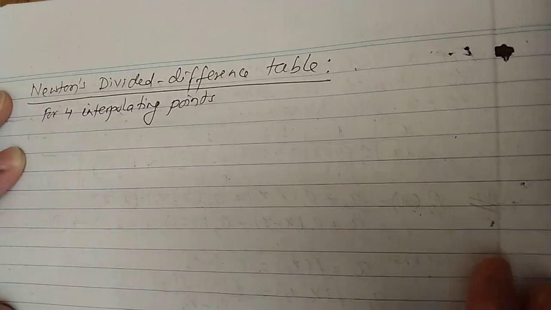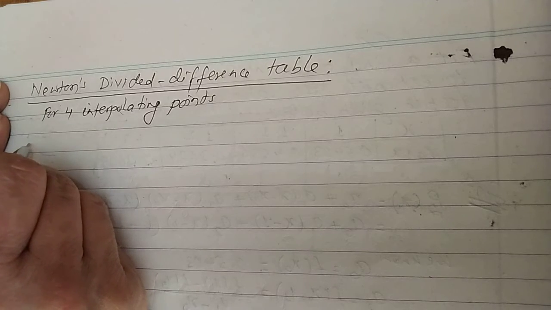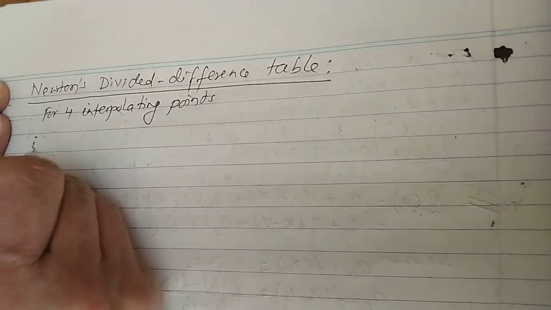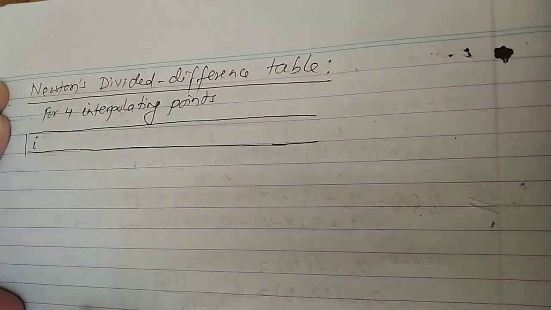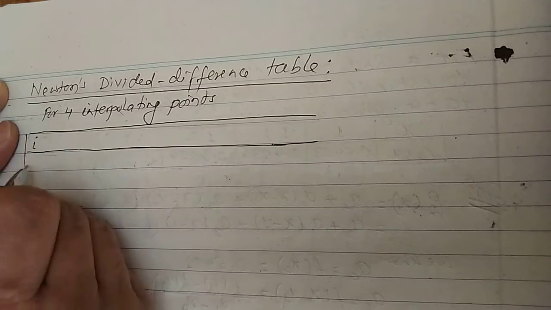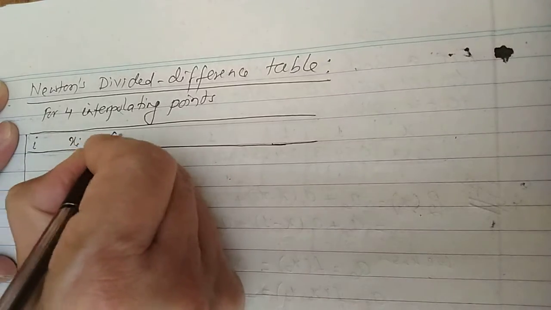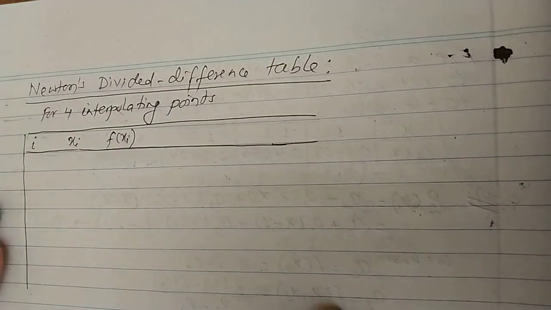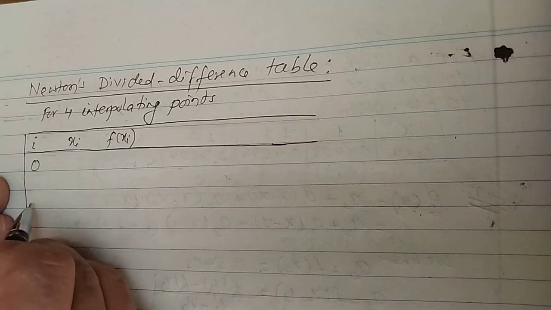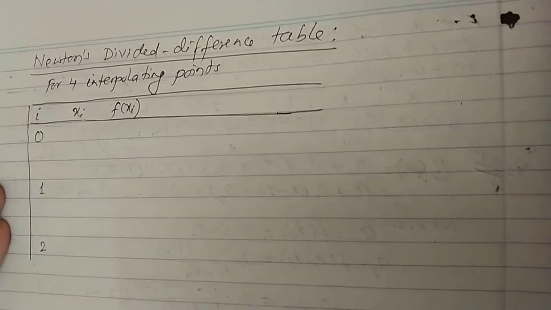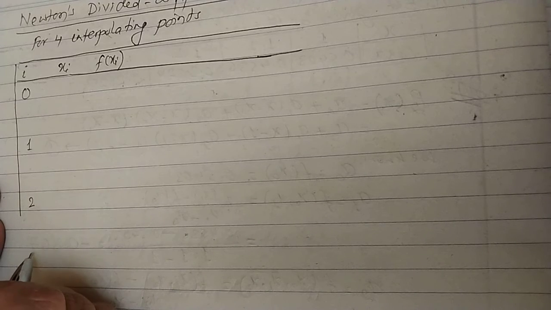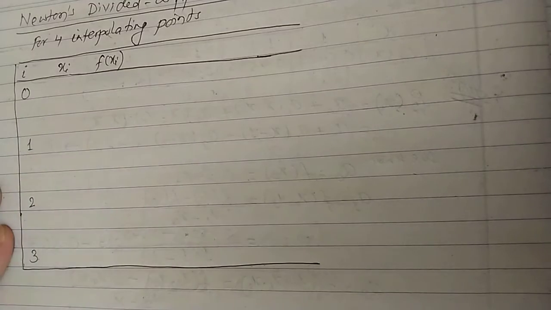I will take an example of 4 interpolating points. So let me make a table. So we have xi and f(xi). So i is 0, keep a few spaces, 1, 2, 3, all right. So from 0 to 3, how many points are there? 4 points. I did it for 4, it can be done for any number of points.